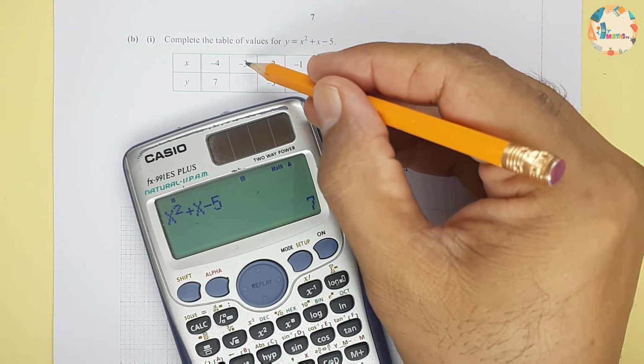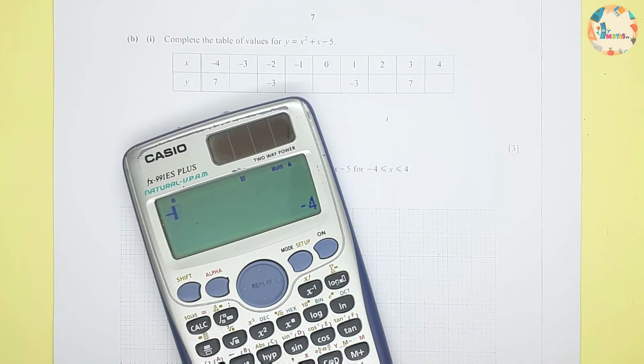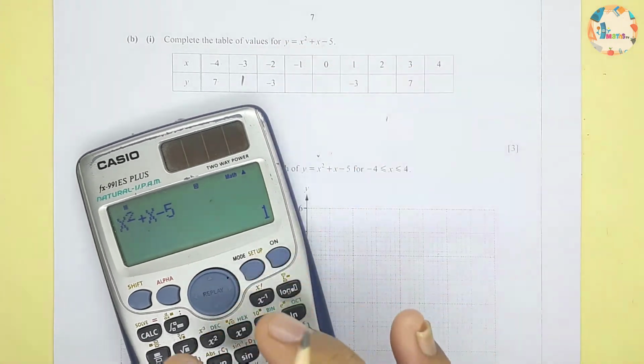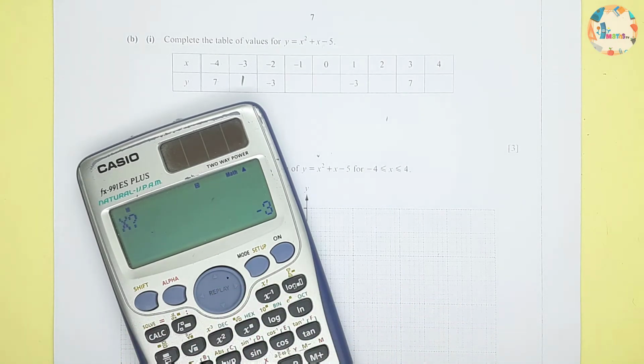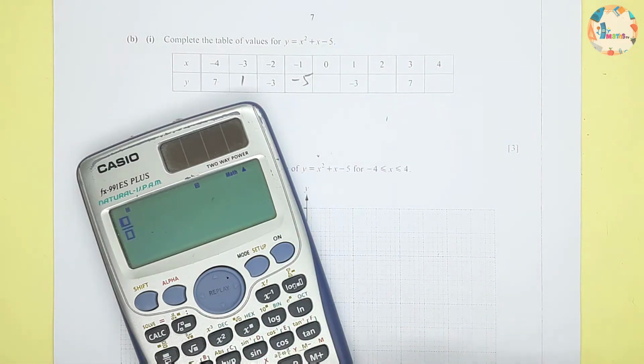Now we can check for -3. So calculate again for -3 and press equal to, this will be 1, so 1 will be here. For -2, calculate again, this will give us -3.